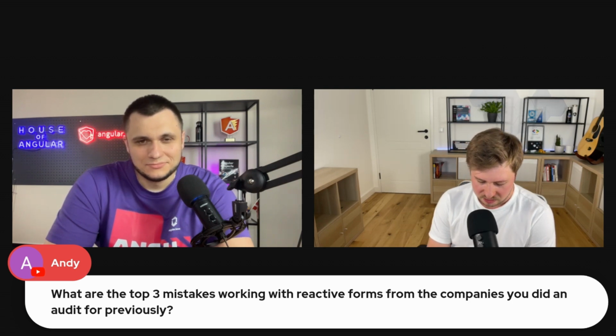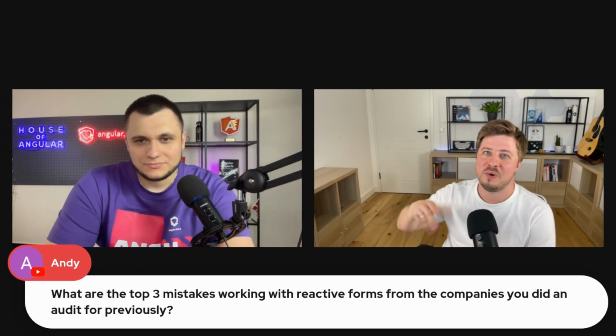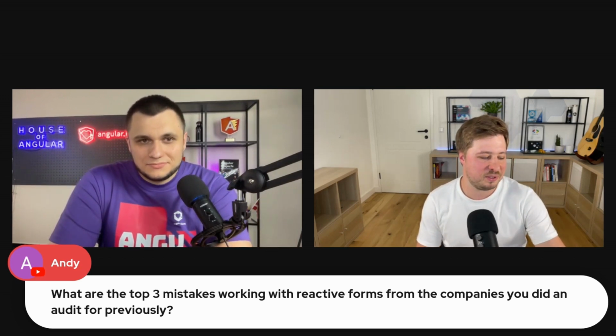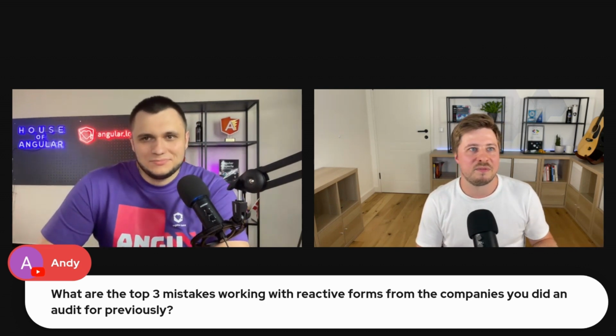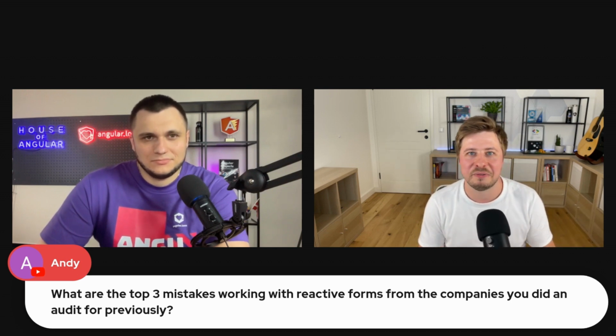The third one, probably, is when a form control is not implemented as a control value accessor, but as a regular component, and then at some point values are merged into the form control. If you know what a value accessor is and why it is needed, then usually you don't make this mistake. But sometimes teams start with Angular without knowing that, and they build such workarounds that then you have to rewrite.